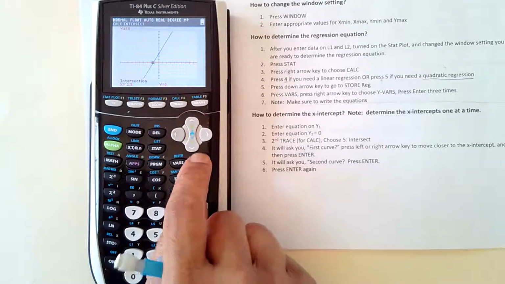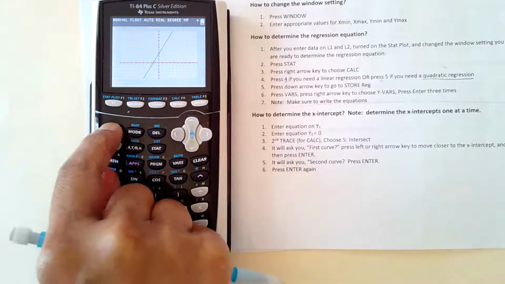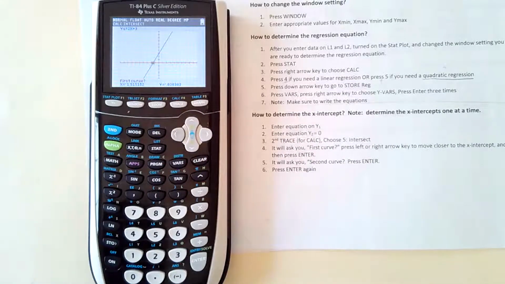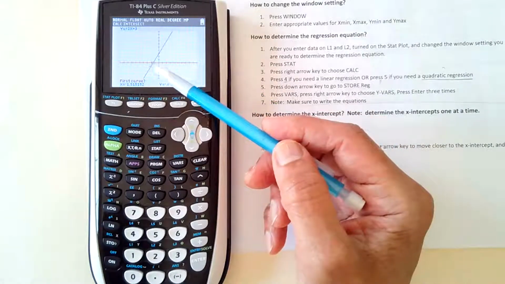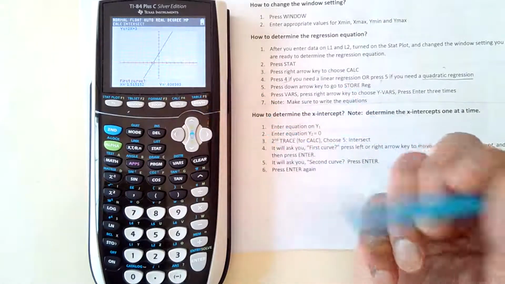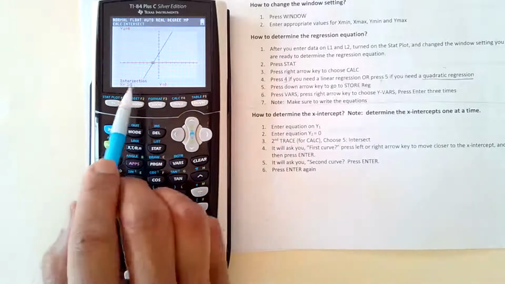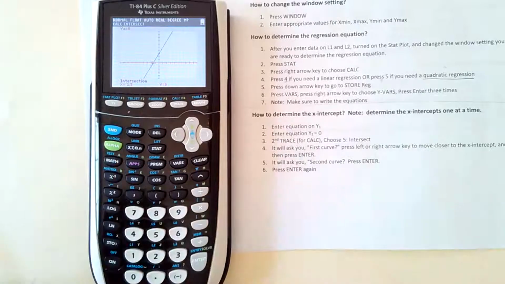So let's do it again. I go back to my graph, y equal, and I go down to intersect. Now, in this case, it's already found it here, but I'm going to do that 3 times. 1, 2, 3. X equals negative 1.5. So that's how to find the x and y intercepts using the graphing calculator.